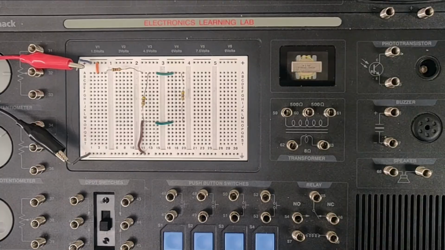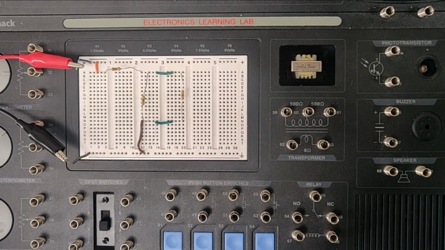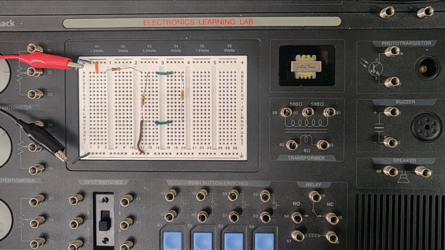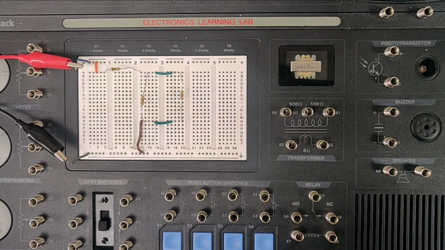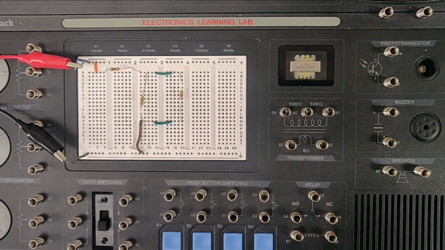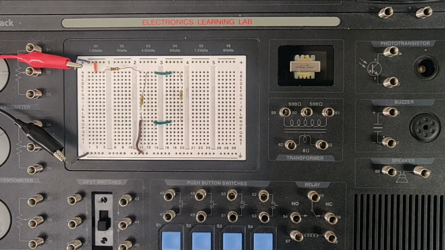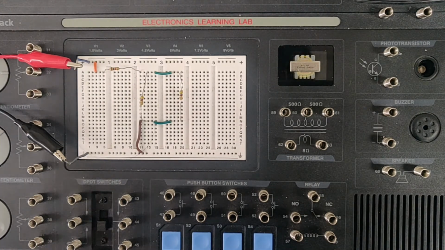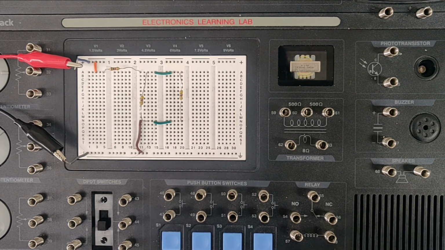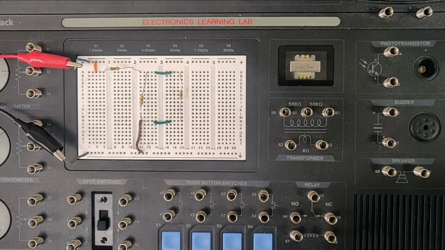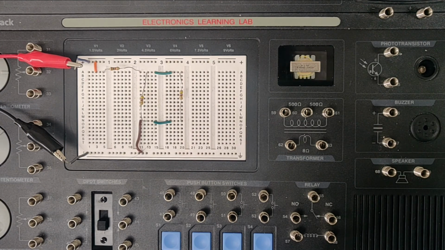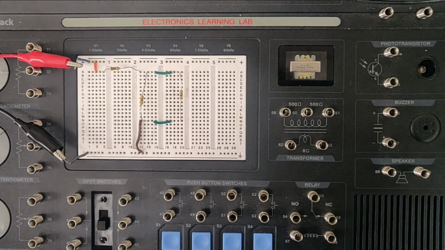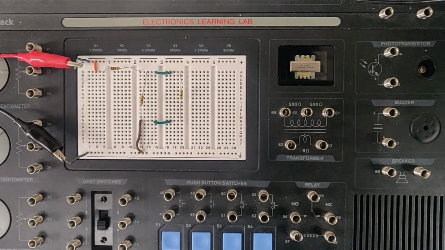Now let's measure current. Unlike when we were measuring the voltages, when we needed the digital multimeter in parallel, for measuring currents we need to have our multimeter in series with our circuit. You can think about this like the current needs to flow through the multimeter for it to actually measure it, so it needs to be in line with our circuit. So in order to make these measurements, we actually have to break our circuit and then add in our multimeter. And that's exactly what I'm going to do.